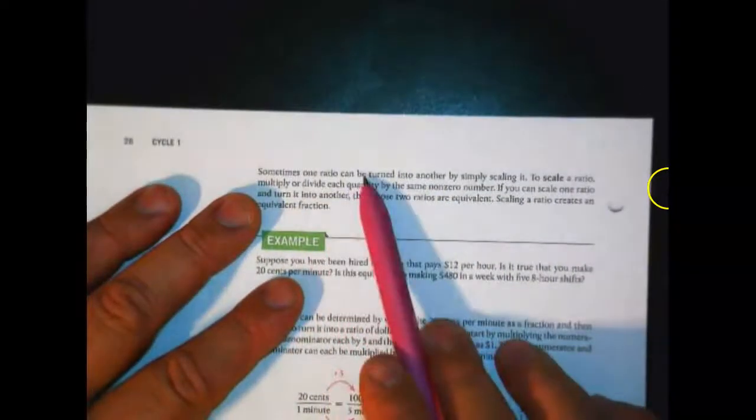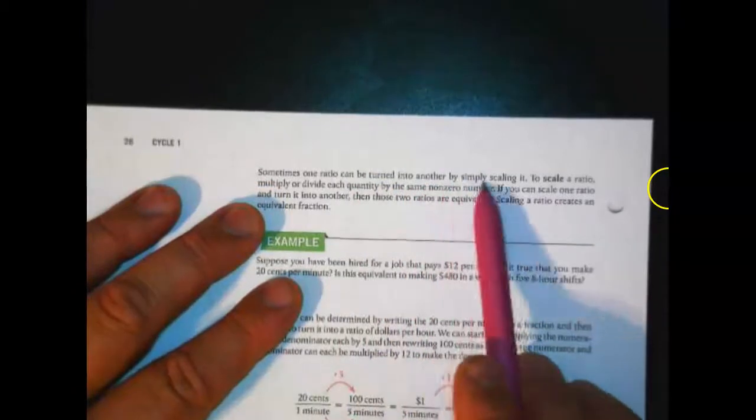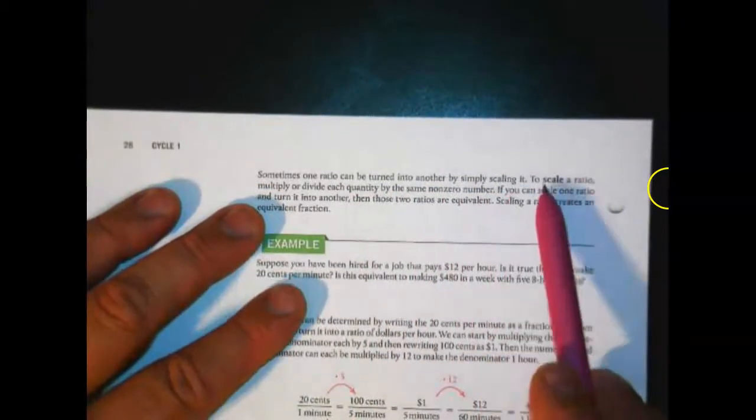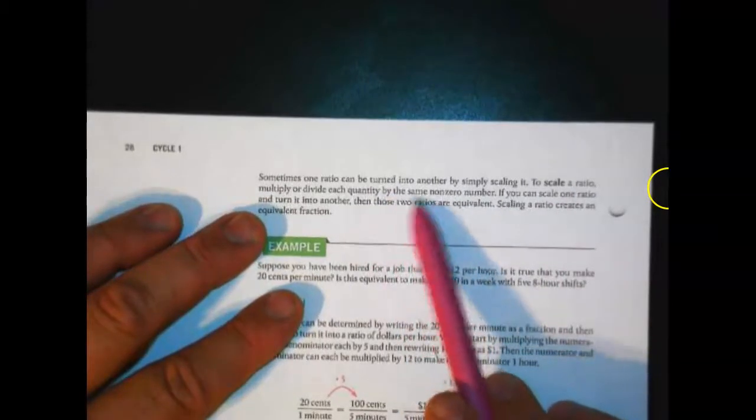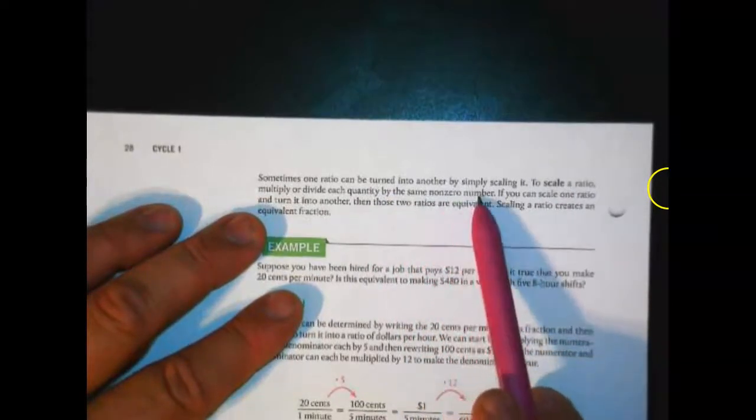This is where we start getting into some of the dimensional analysis. Oh, here's that scale I was talking about. Let's hit that up first. Sometimes one ratio can be turned into another by simply scaling it. To scale a ratio, multiply or divide each quantity by the same non-zero number.